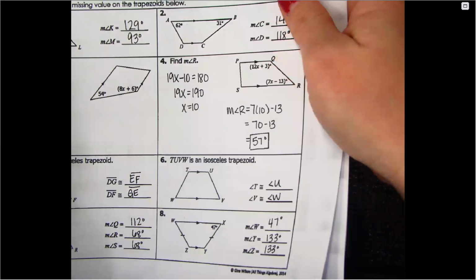Okay. This is online. Sorry. Okay, so let me update you on this week's schedule. For the first part of this week, we have 2 lessons. You have a lesson on isosceles today. Tomorrow you have a lesson on kites.